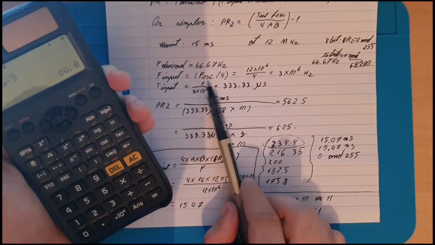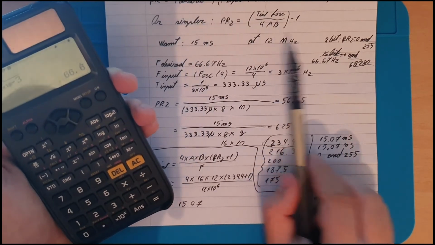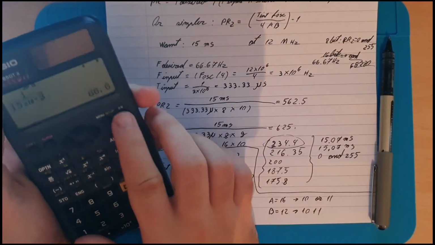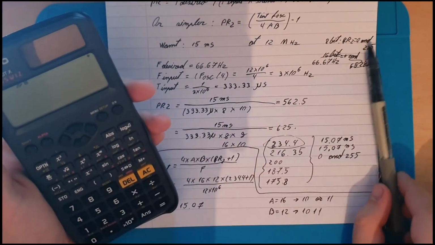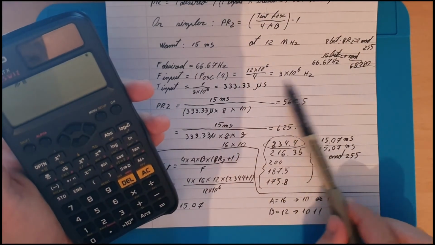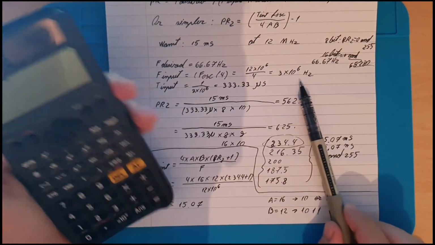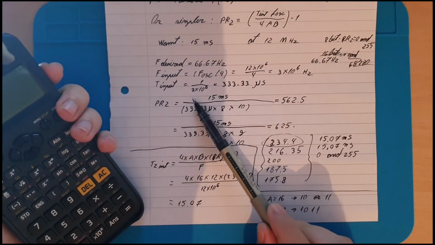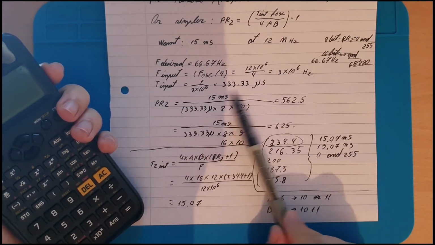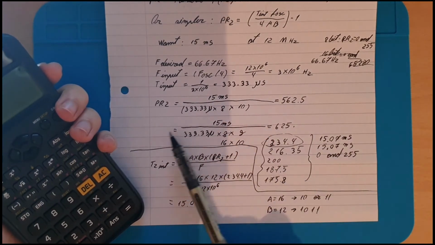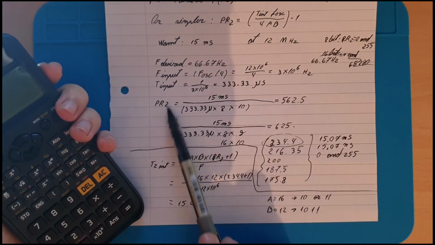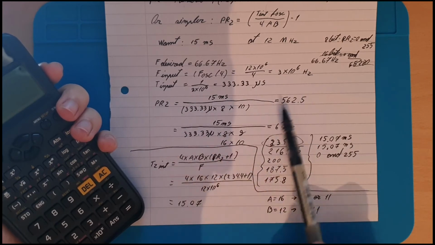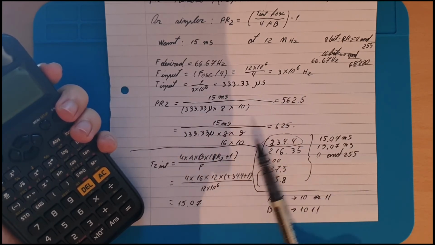Then for the frequency input, you use the frequency of the oscillator, the one that you actually plug in the timer, and you divide that one by 4, and then it gives you the frequency in hertz here. Next step, you do the time input, you do 1 over this frequency here, that gives you milliseconds, and then it gives you the value of PR2 when you actually calculate it like this.